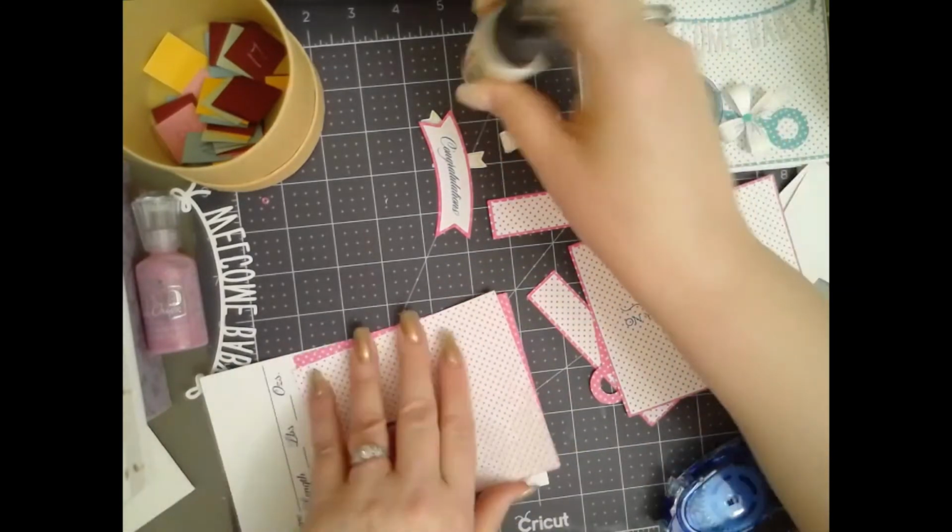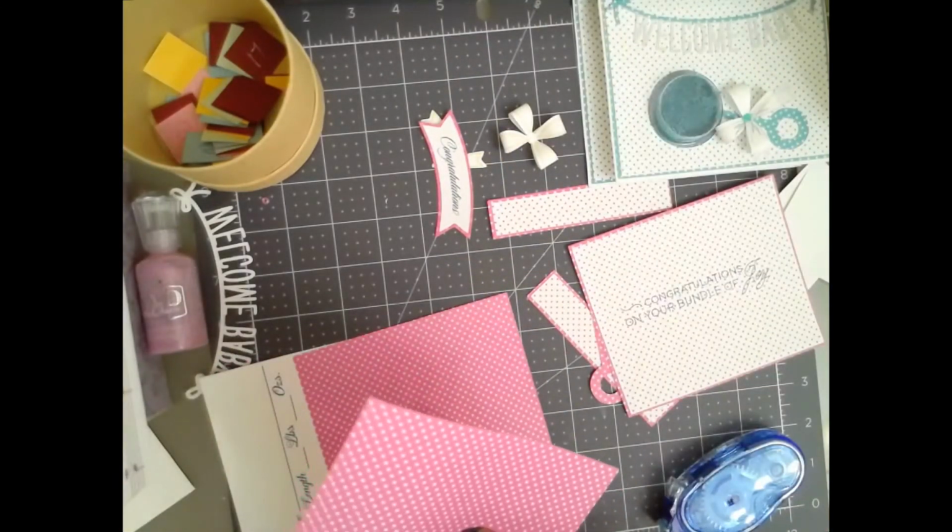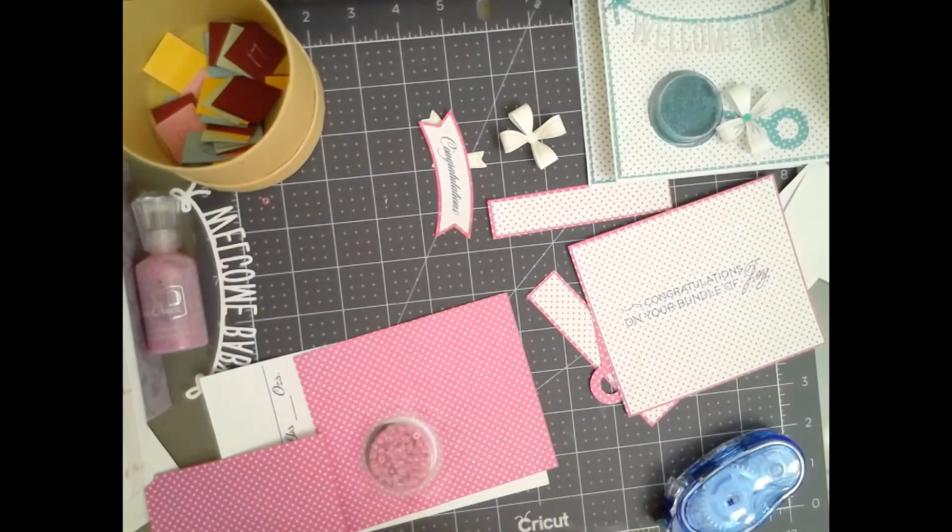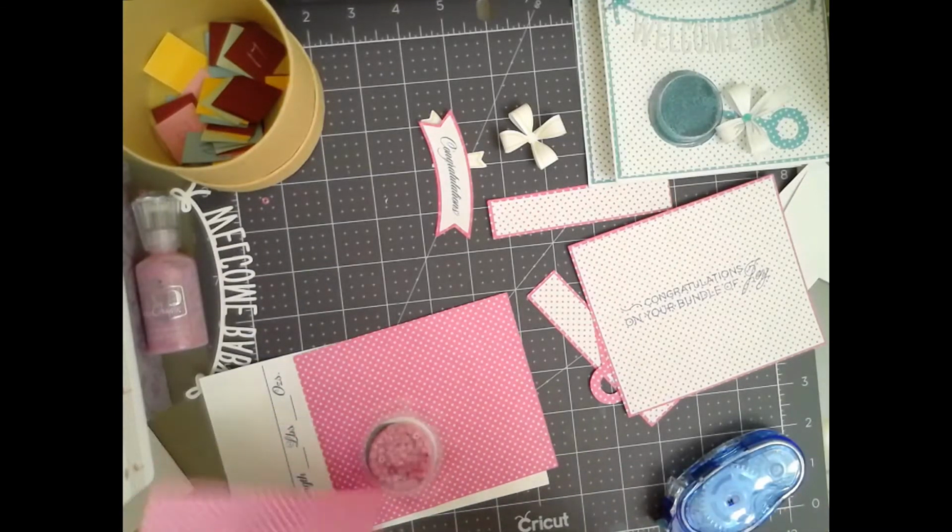So now we're just going to glue this panel to the top. I tell you what, this is about the worst migraine I've had in a while, a long while. I may end up going to the doctor when I finish this.